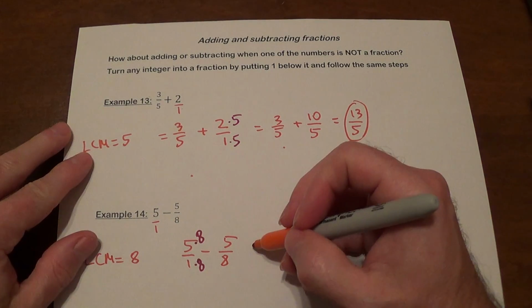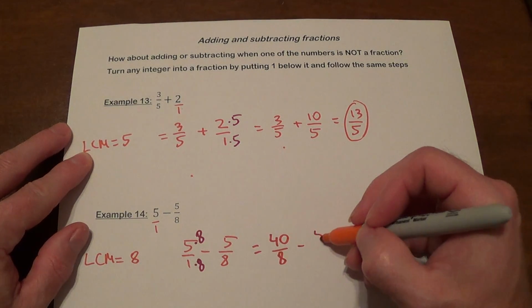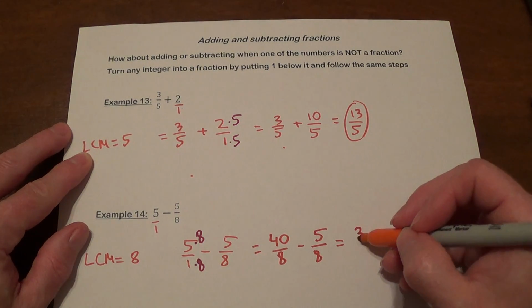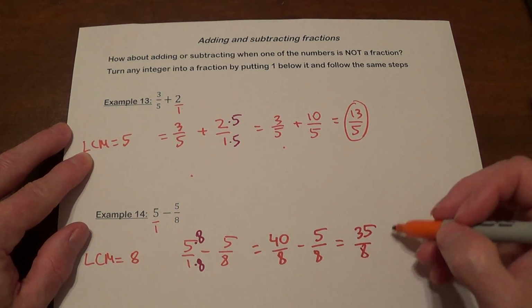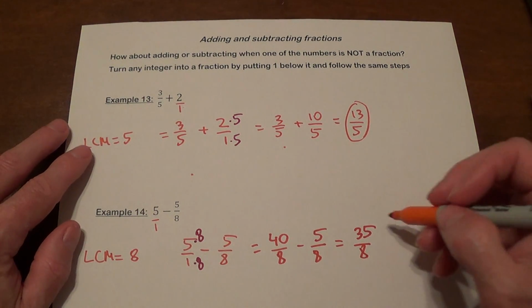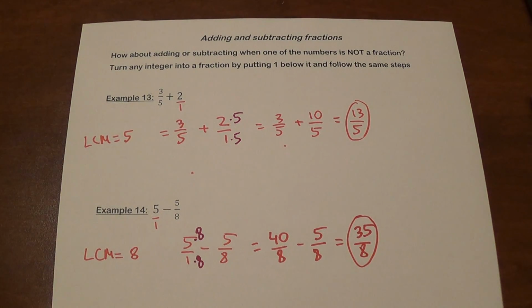That's going to give us 40 over 8 minus 5 over 8, which is 40 minus 5. That's 35 over 8. Again, maybe you need to write it as a mixed number. I'll leave it as an improper fraction, which sometimes is also acceptable. And this is how it's done.